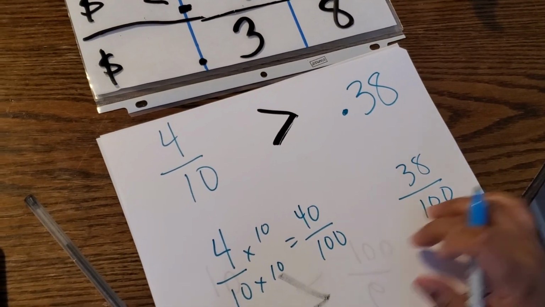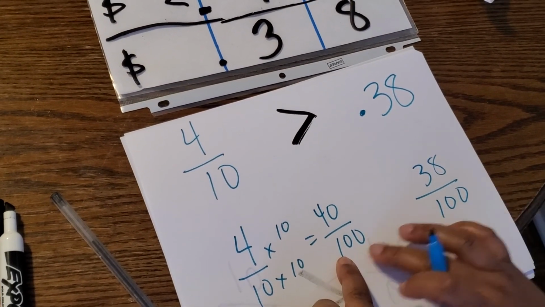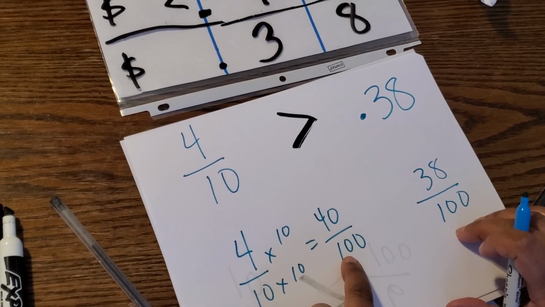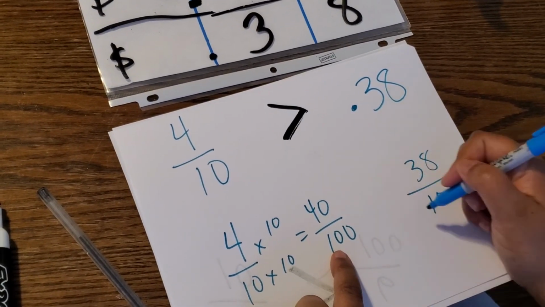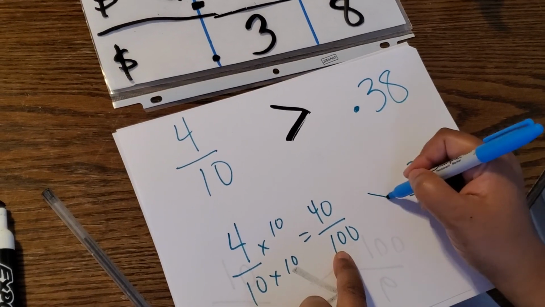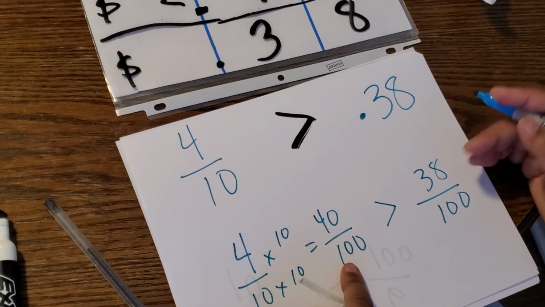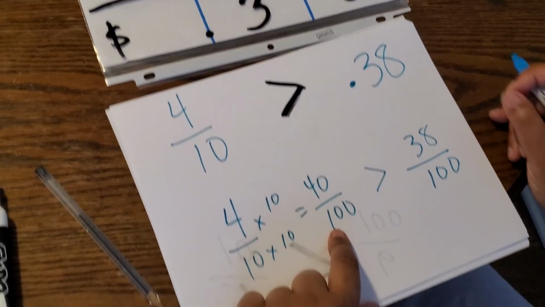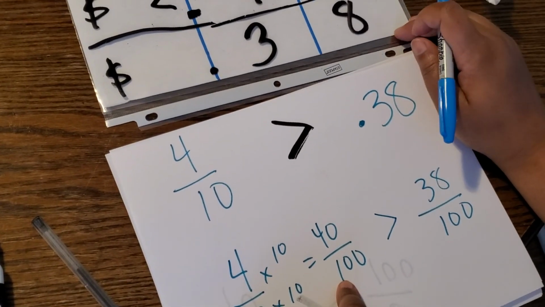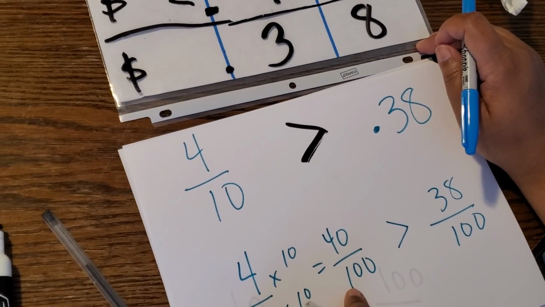Then you can compare them because you've got 40/100. You've got 2 fractions with the same denominator, so they can be compared. So 40/100 and 38/100. 40/100 is going to be more. So you can compare this way also. I recommend getting used to the place value chart because it's going to be really helpful for 5th grade.